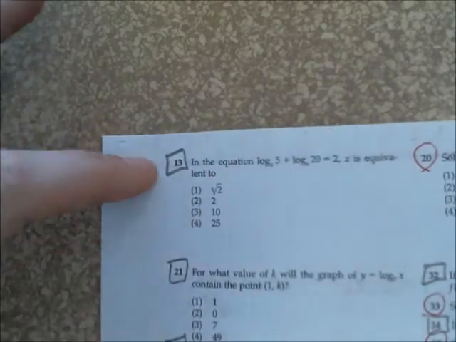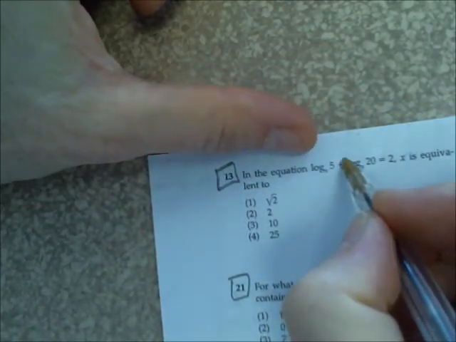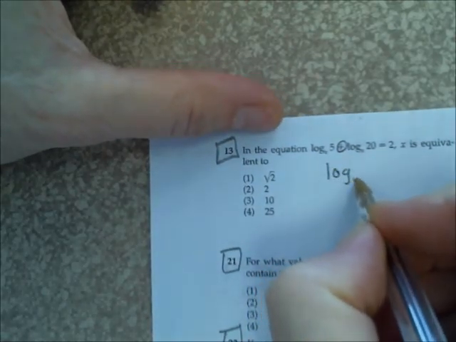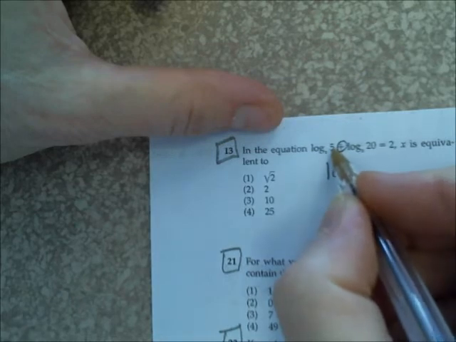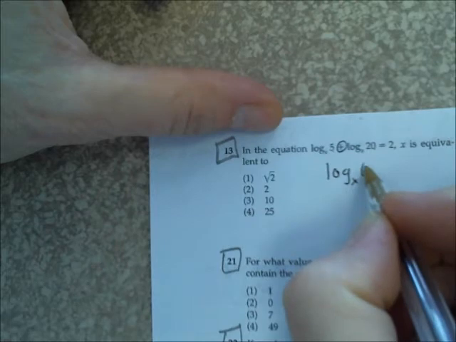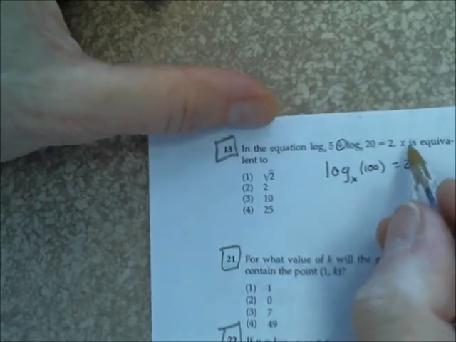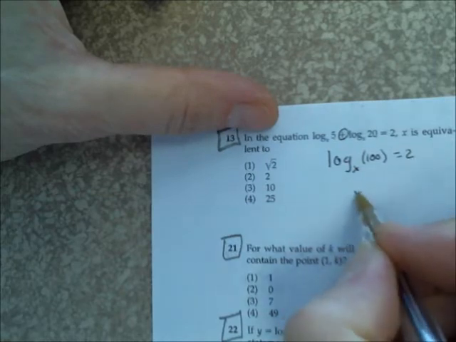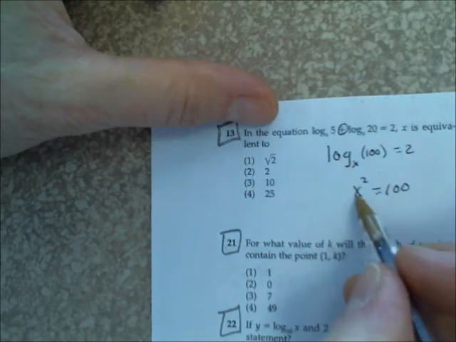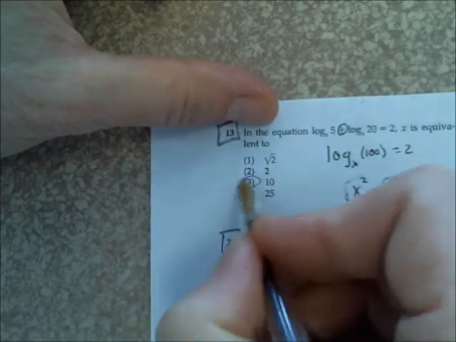Next one I'm going to do over here is question number 13. Here we have 2 logs separated by a plus sign, which means they can become 1 log. The base is x, and now you multiply 5 times 20. 5 times 20 is 100. And now we're going to rewrite this exponentially. X to the 2nd is equal to 100. And I hope everybody knows that you take the square root of both sides, so x would equal 10, option 3.